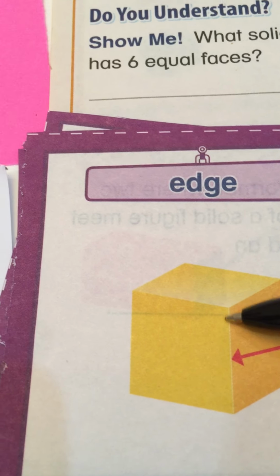And the last vocabulary is the edge. The edge is the line where two sides of a solid shape join together or meet, making this sharp edge. So we call this an edge. So let's go and see our lesson for today, which starts on page 877.